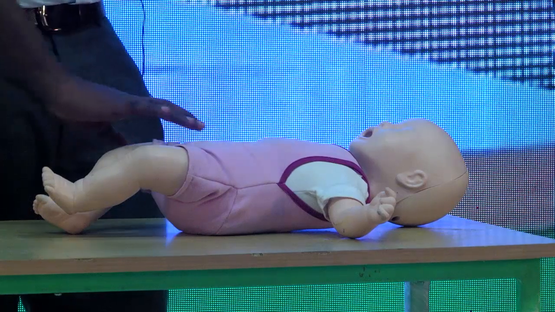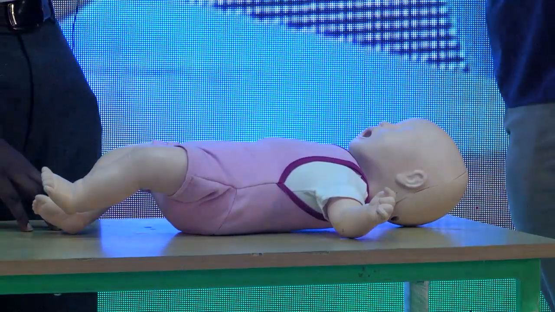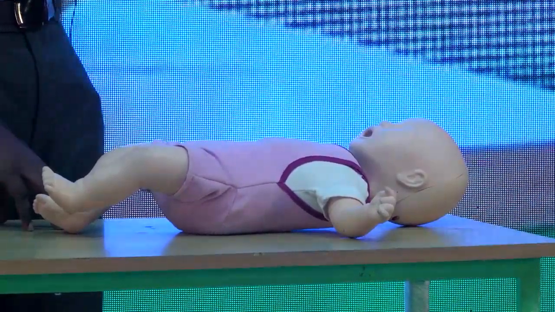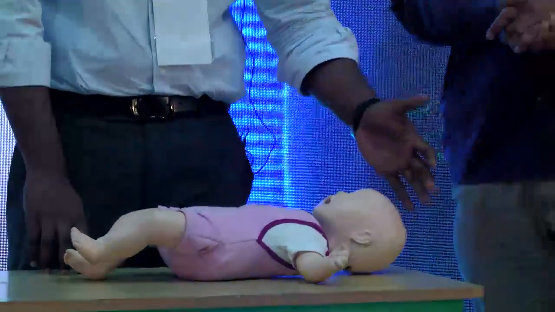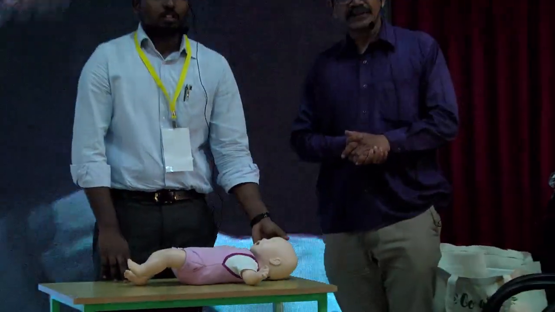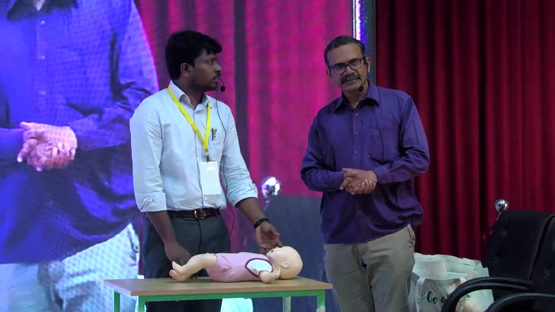What state of wakefulness should the baby be in for eliciting the rooting reflex? You should demonstrate the rooting reflex in the awake state. Awake and quiet state. It should not be crying, sir.